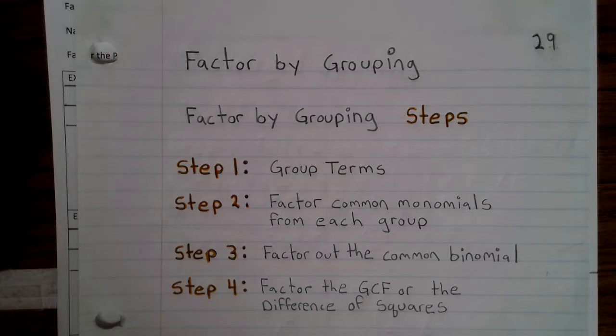All right, factor by grouping on page 29. Factor by grouping steps. Step 1, group terms. Step 2, factor common binomials from each group. Step 3, factor the common binomial. Step 4, factor the greatest common factor or the difference of squares. All right, so if you would update your notes. All right, now your notes are updated.